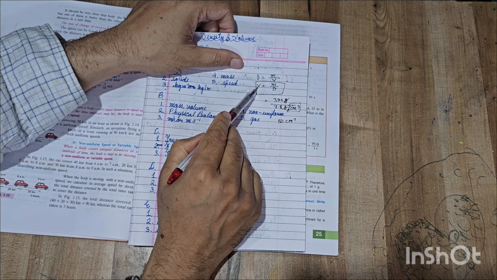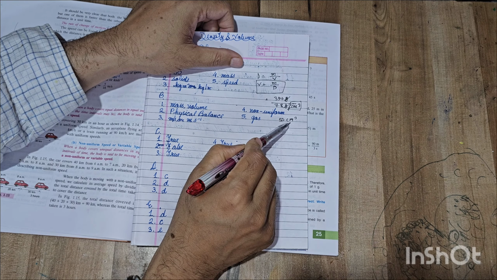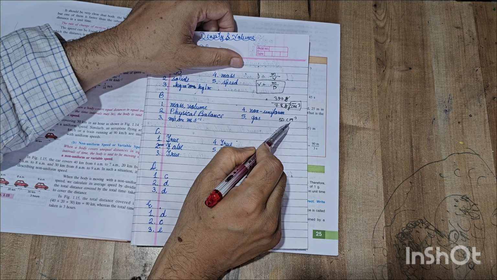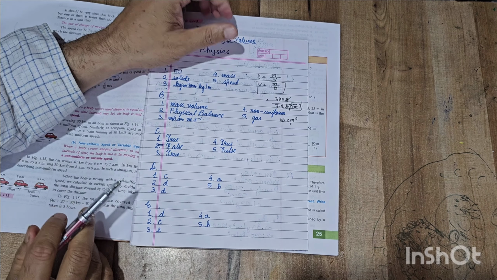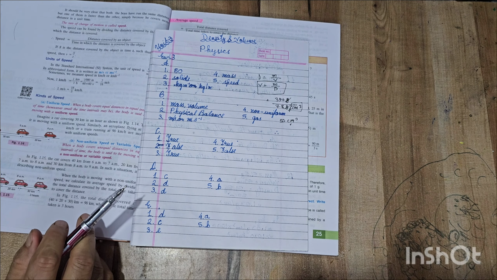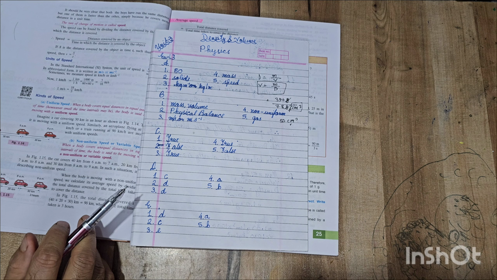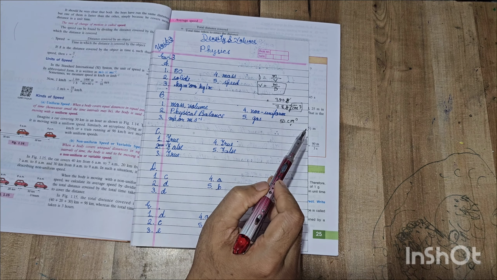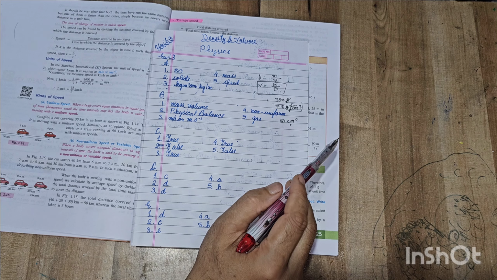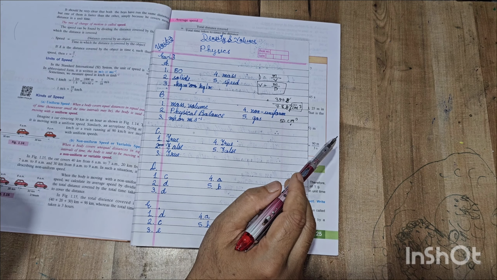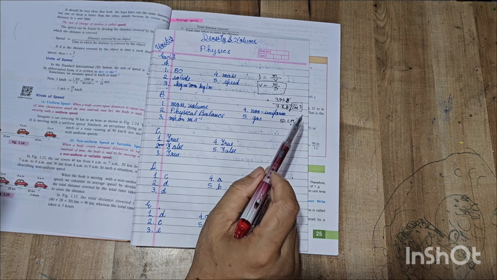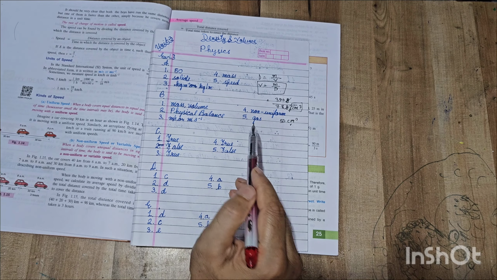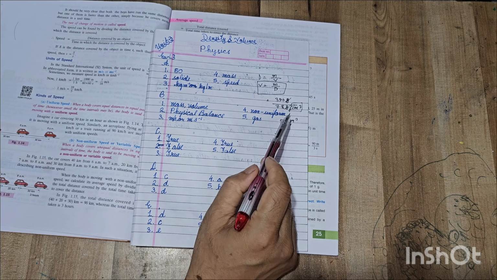Now, what is the unit of volume? Centimeter cube is the unit of volume. So the units must come in their accurate form. Remember this. If something is wrong here, then generally in your level that type of question is not asked. That automatically comes. But for your knowledge, I have mentioned this.